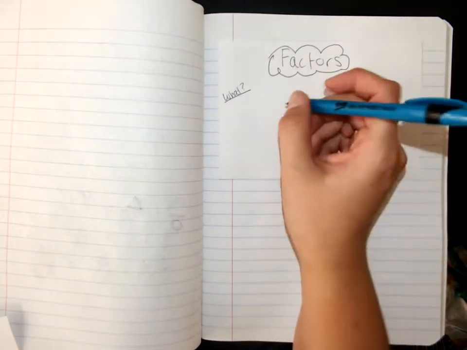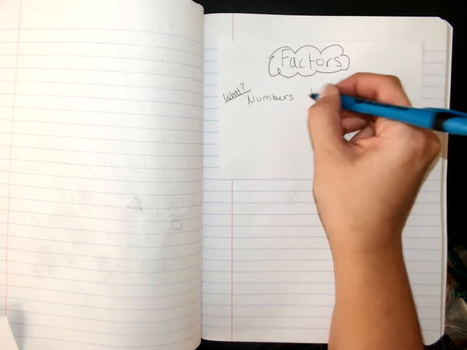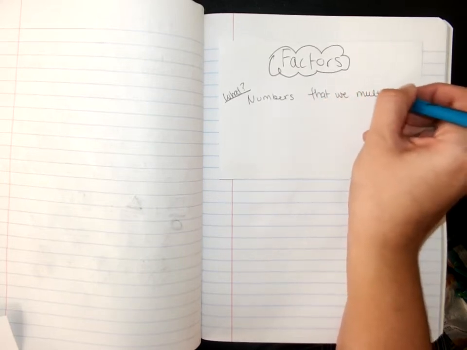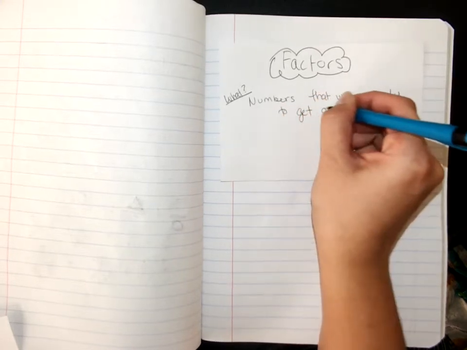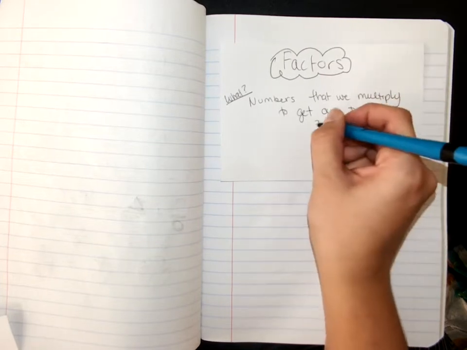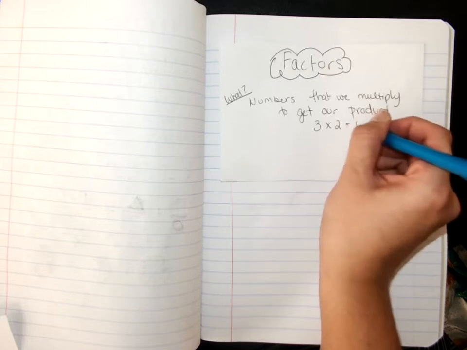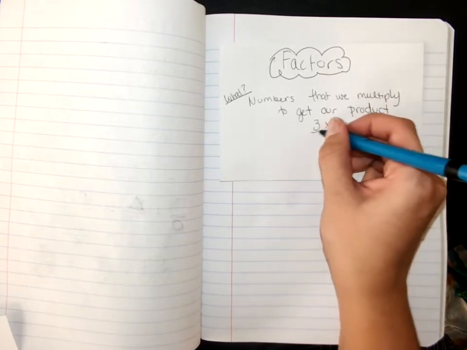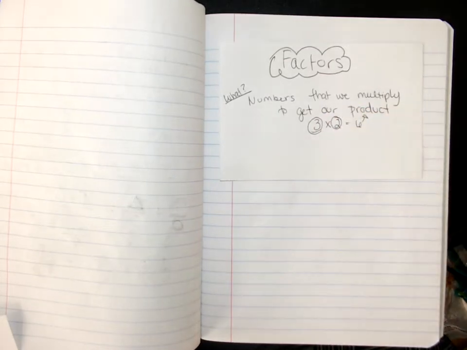A factor is the numbers that we multiply to get our answer, our product. So for example, if I have 3 times 2 equals 6, our 6 is the product, and then 3 and 2, those are going to become our factors.